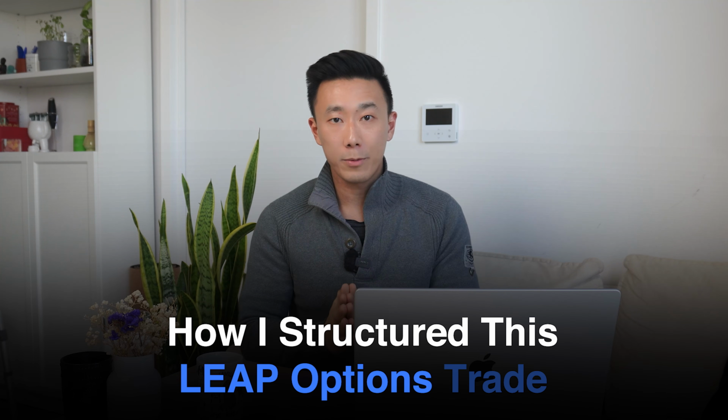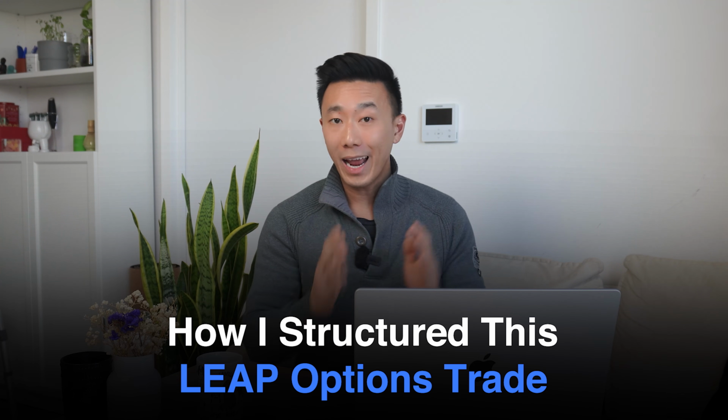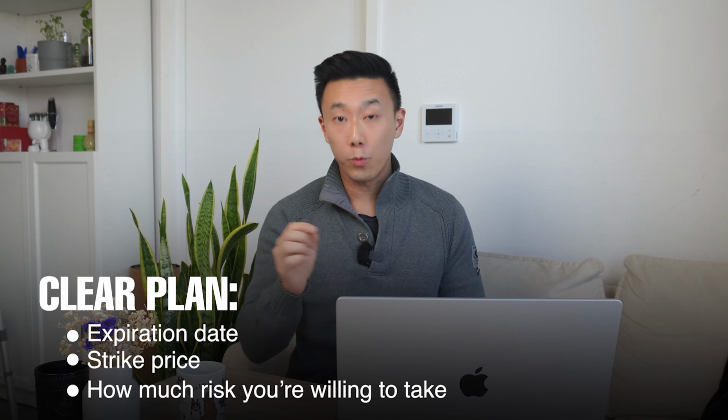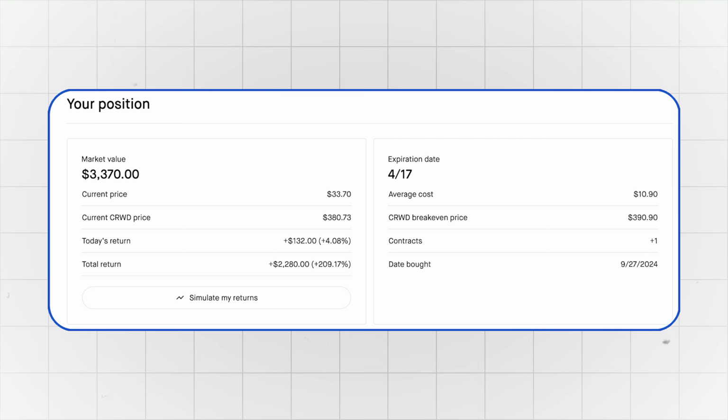My trade setup: how I structured this LEAP option trade. Let's break down my entry, exits, and risk management. The key to trading LEAP options successfully is having a clear plan, knowing your expiration dates, strike price, and how much risk you're willing to take. For this trade, I picked an April 17, 2025 expiration date that's nearly 1 year out from the time I bought this call.